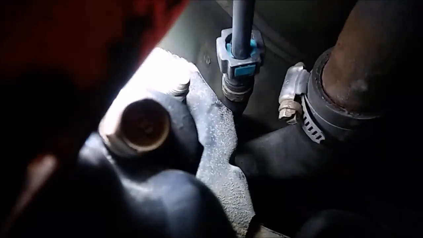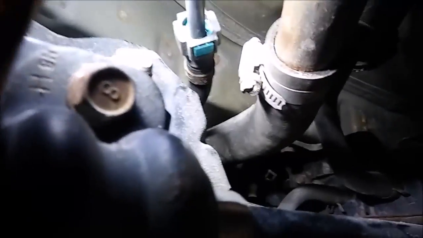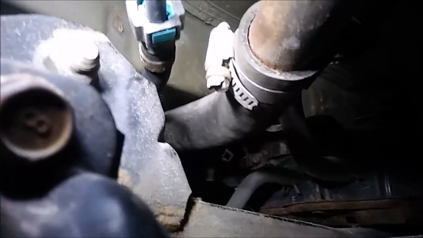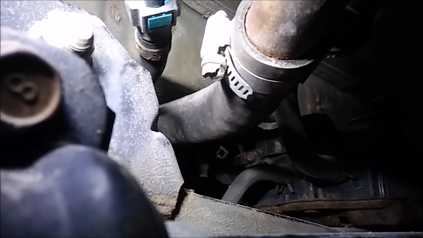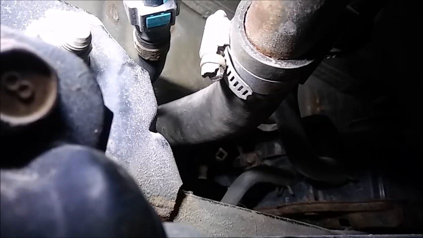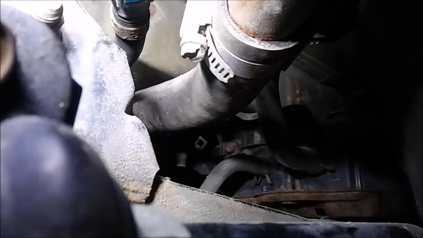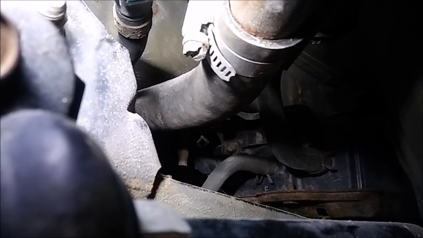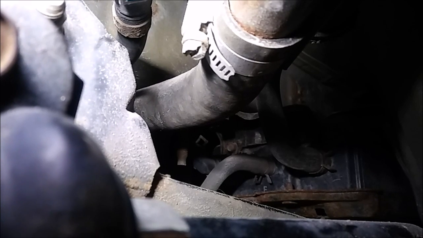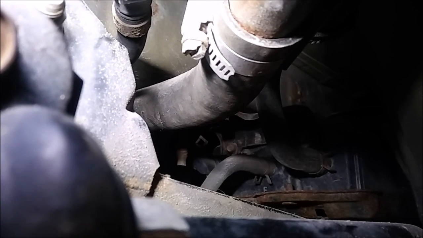I don't know if I'm going to be able to get you guys a shot of it. It's going to be pretty much impossible, guys. This canister is just stuffed in here. I'll prop you guys like that, see if maybe you can see the smoke. Yeah, you guys aren't even going to be able to see it.